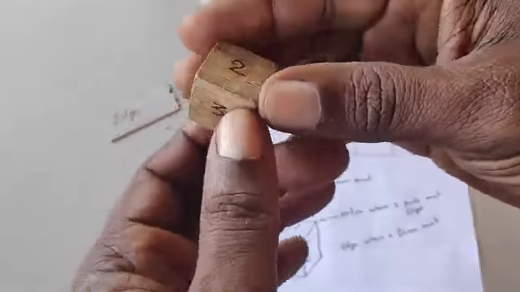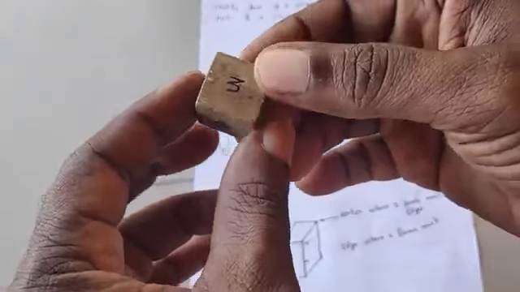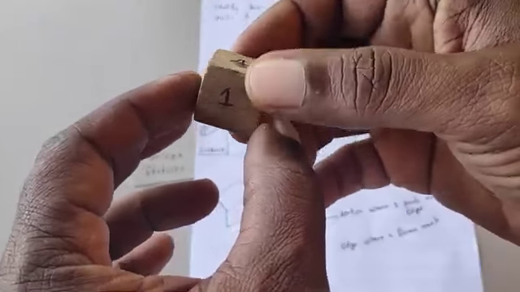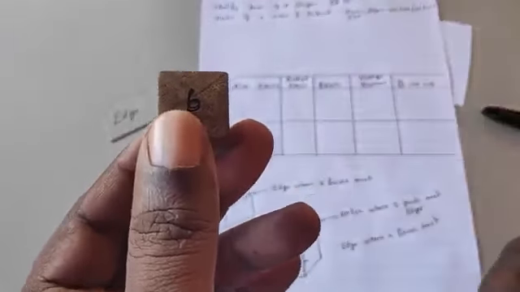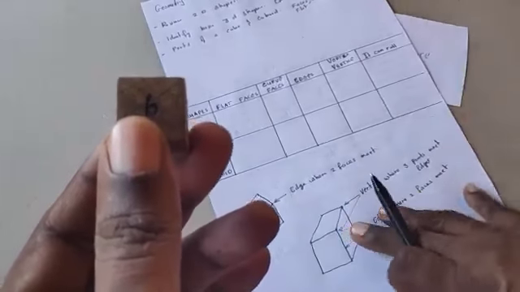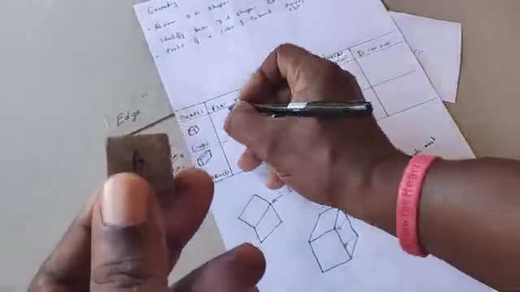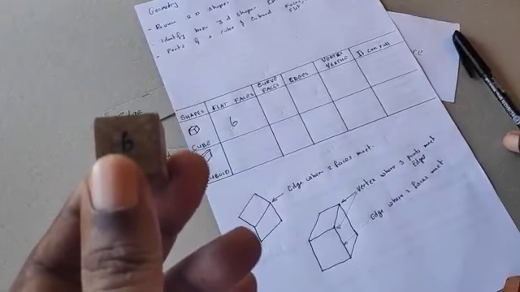Let's go again. 1, 2, 3, 4, 5, 6. So the cube has 6 flat faces.